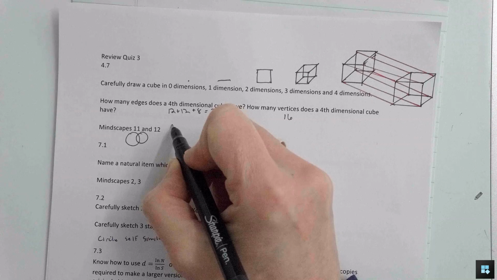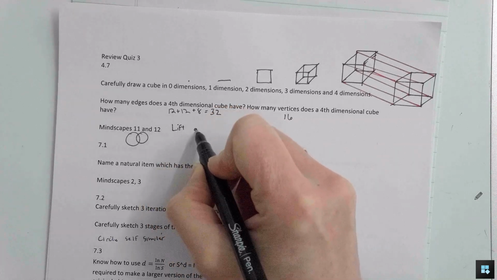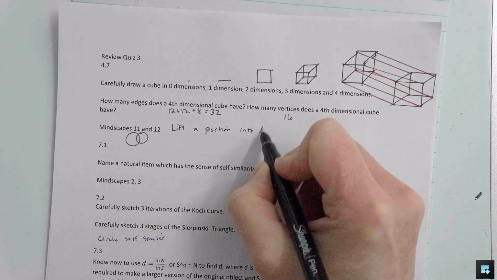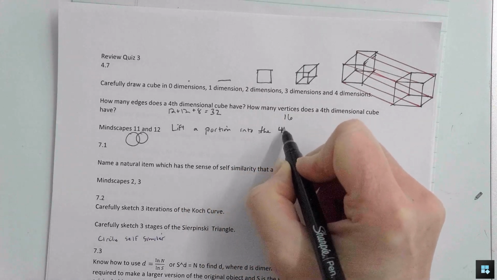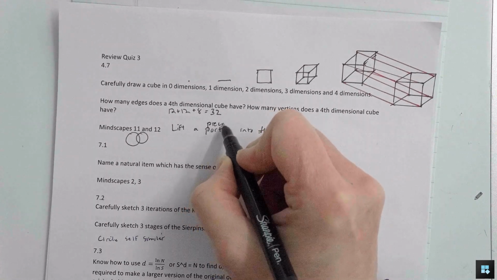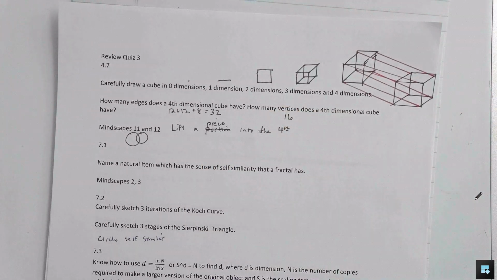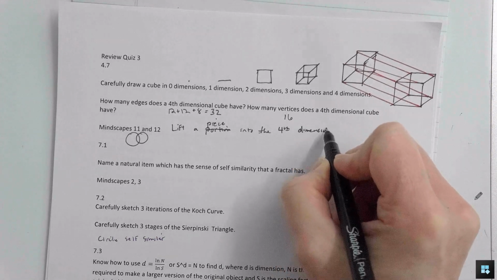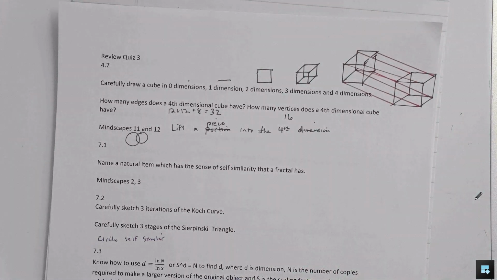Yes. Go ahead, lift a portion into the fourth dimension. A portion or piece, probably a piece would be a nicer way to phrase that. Lift a piece into the fourth dimension. Your author has a picture of that.